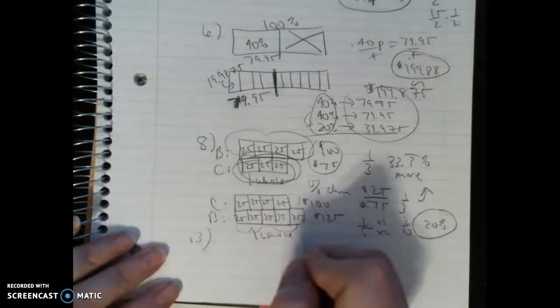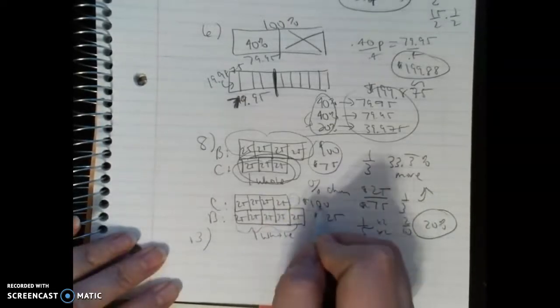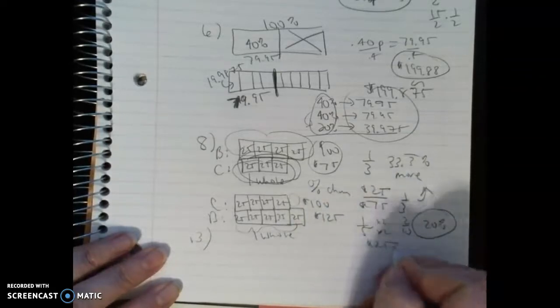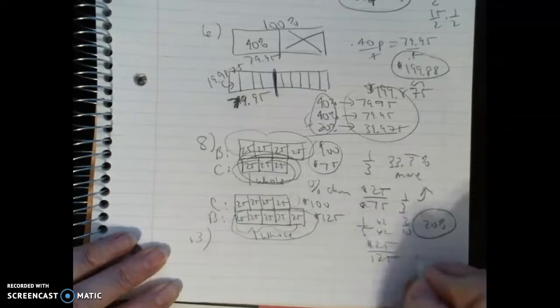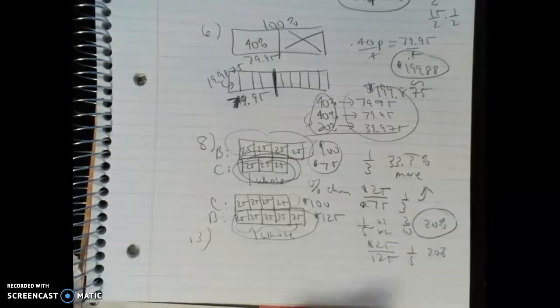If I did percent change and I compare 125 and 100, it's $25 less. But again, I'm comparing her to Benton. So that would be 125. Which again, I can divide and get 1/5, which again is 20%. So percents can kind of be moving targets a little bit. So you got to be a little bit careful.